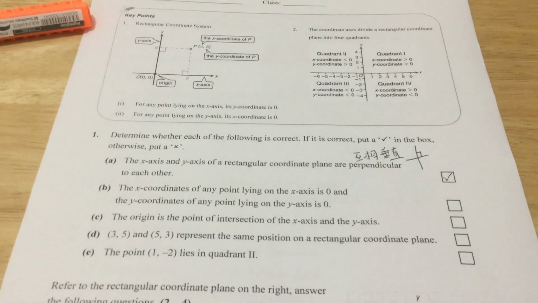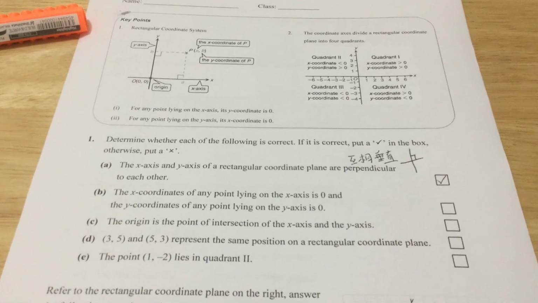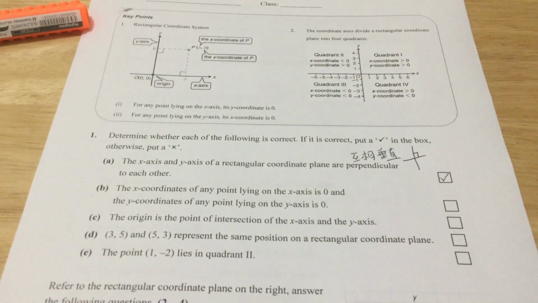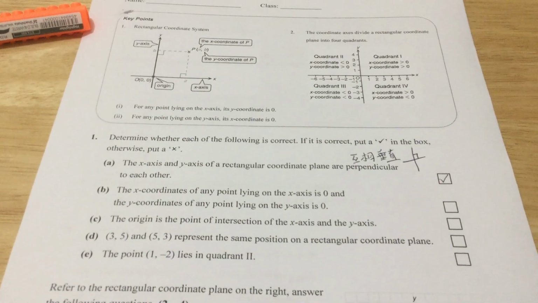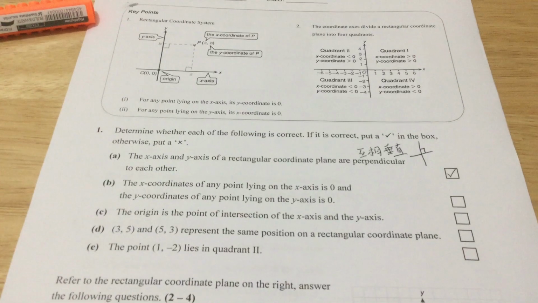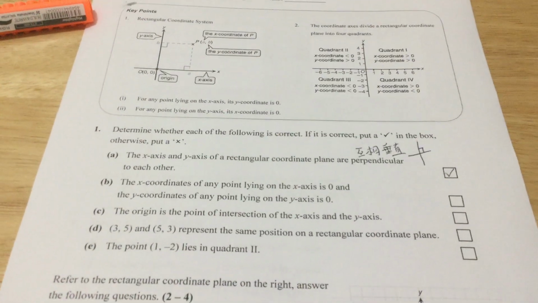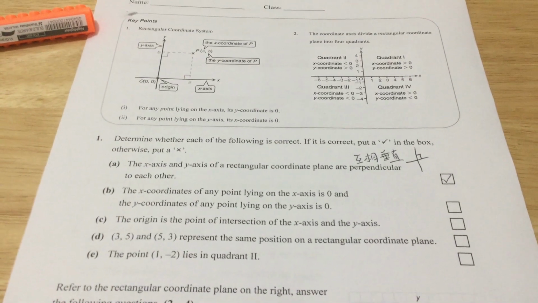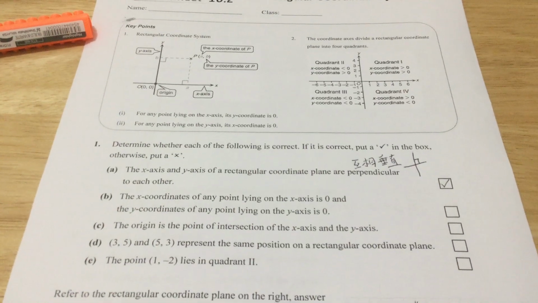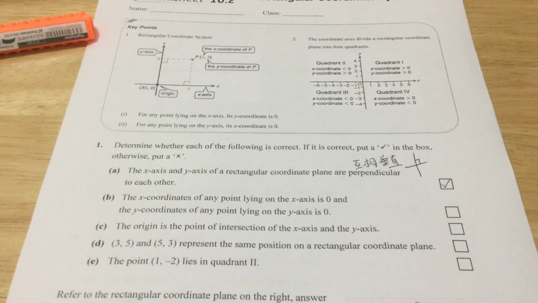So for part B, the x-coordinate of any point lying on the x-axis is 0, and the y-coordinate of any point lying on the y-axis is 0. 5-second pause. The answer is no.